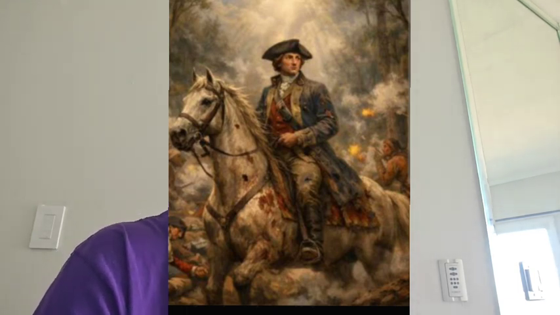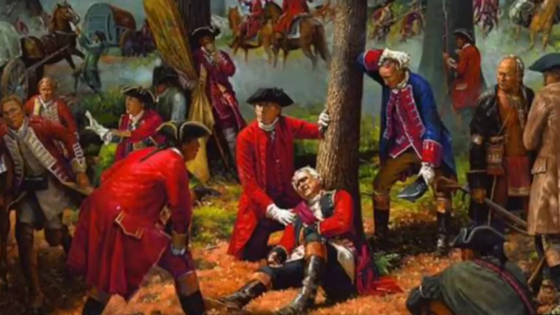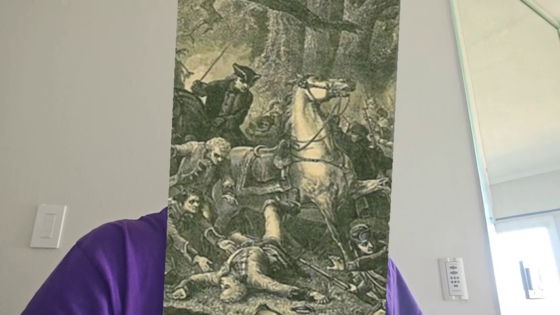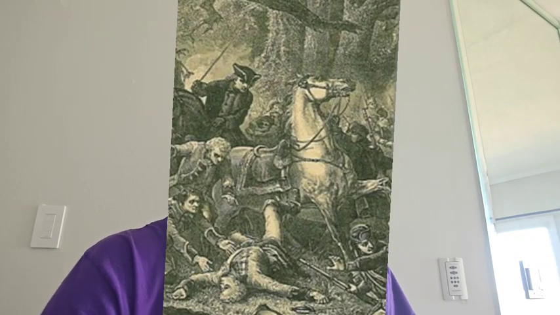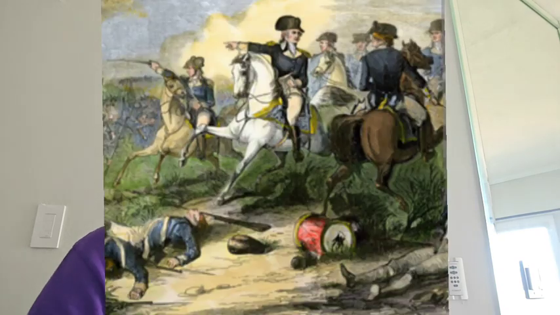He got shot. At least, he was obviously not terribly wounded, but he had bullets ripped through his coat. He had 2 horses shot out from under him in these battles. So he was lucky to survive. And he learned a lot of lessons from these fights with the French and the Indians at this time.